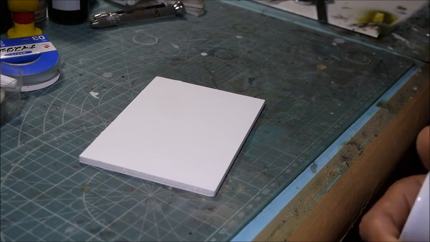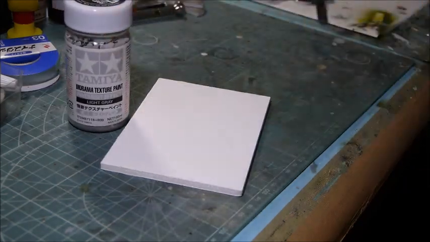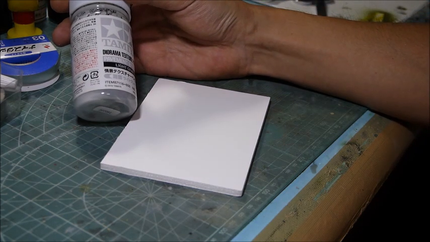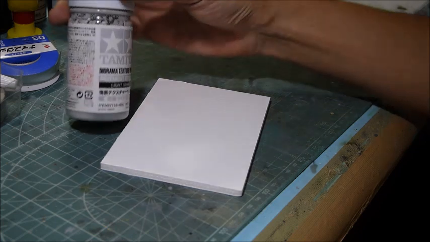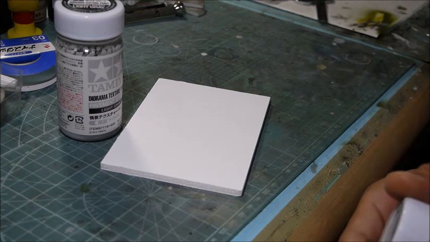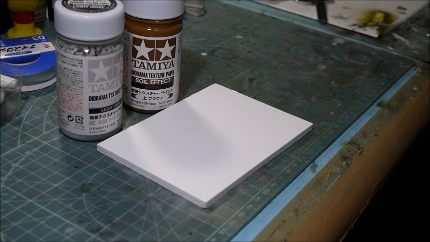I need to prepare the texture, right? So I use this one. This is Tamiya texture paint. It is light gray, or you can use the other series, though I don't recommend using texture paint like others.